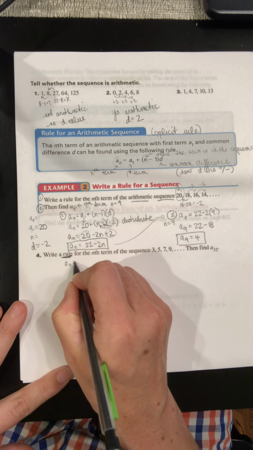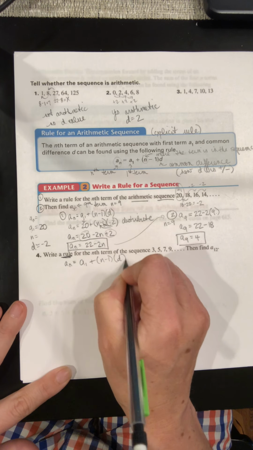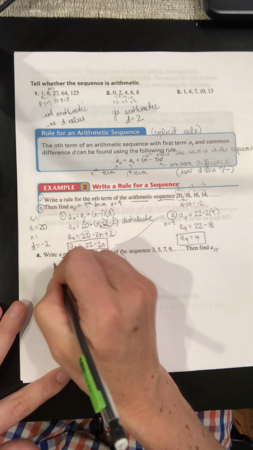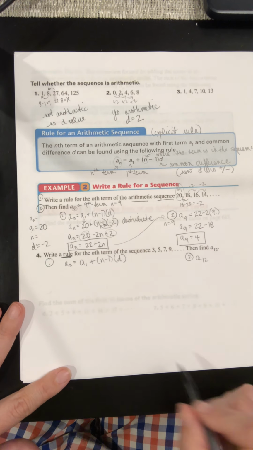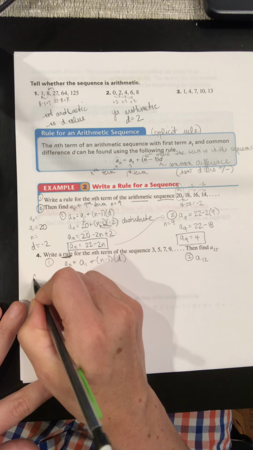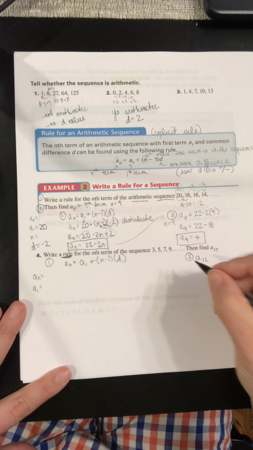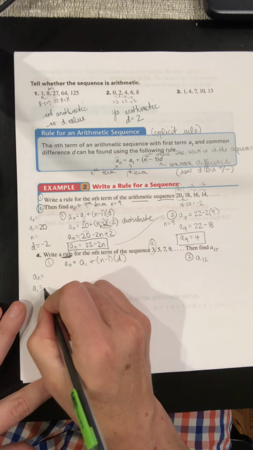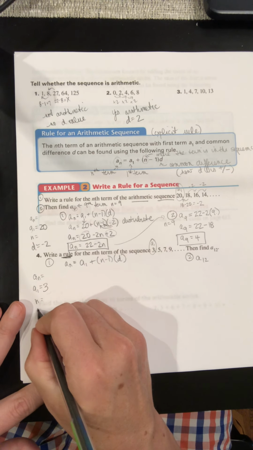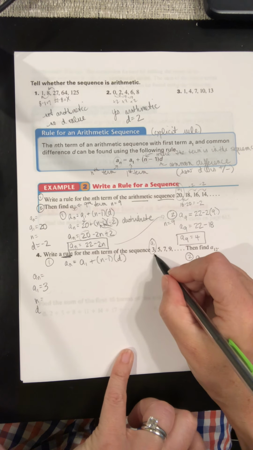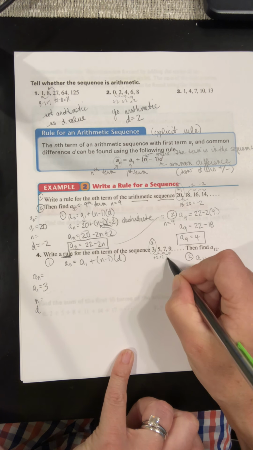So now take a look here, write the rule. There we're going to use a sub n equals a1 plus n minus 1 times d, okay? And then our second step is we're going to find a sub 12, okay? So when we're writing the rule, remember, we don't know a sub n. We do know a sub 1, which is 3. We don't know n because we're writing the rule. And then d. If you take a look at the pattern, what am I doing each time? I'm adding 2.